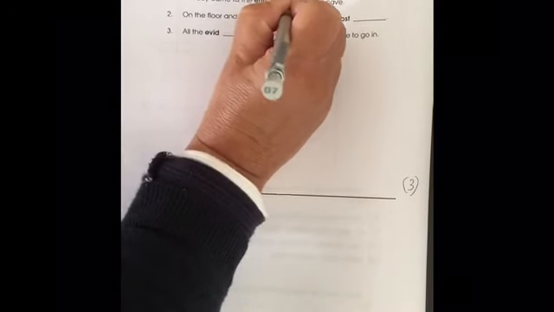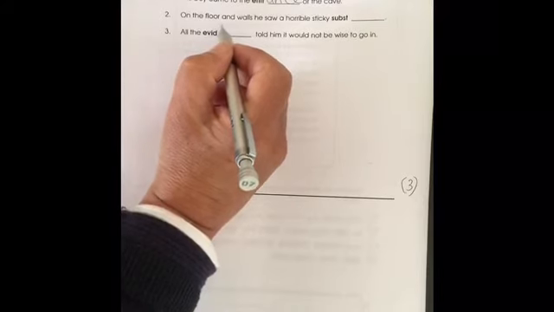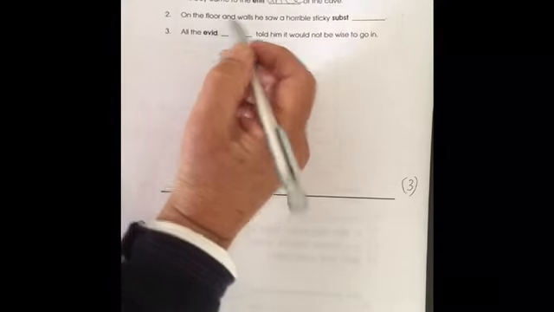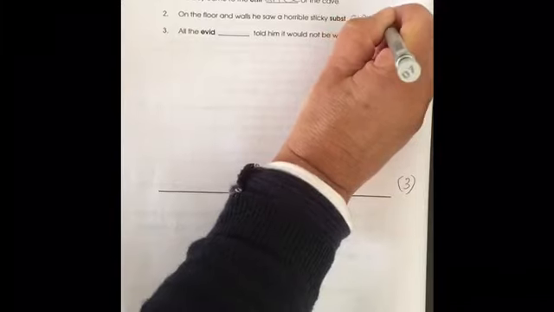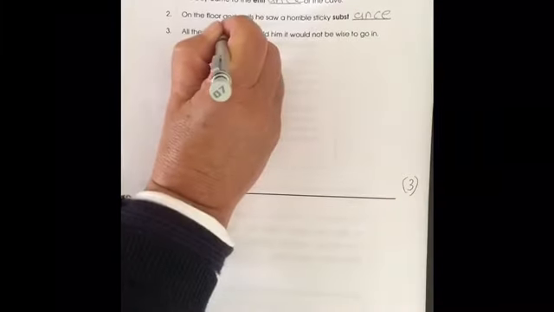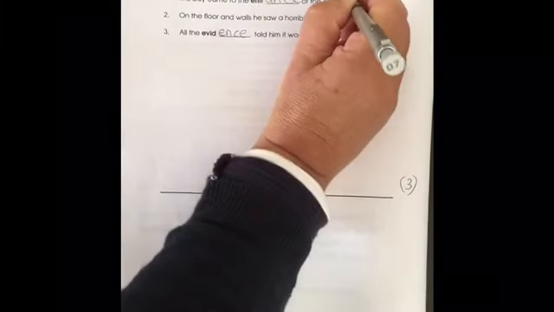And the last page now, this is a spelling question, and there's 1 mark for each that you get right. This is very typical of things that come up on the transfer, on the AQE test. So you have to put in the correct ending, either ence or ants. So the boy came to the entrance of the cave. On the floor and walls he saw a horrible sticky substance. And all the evidence told him it would not be wise to go in. Evidence, E-N-C-E. And again, there's 1 mark for each of those. That gives you a total of 3.